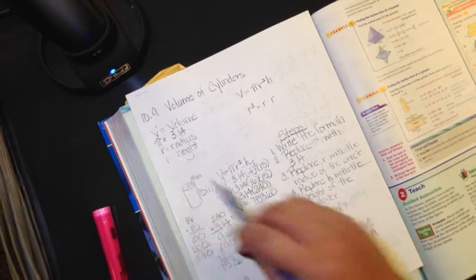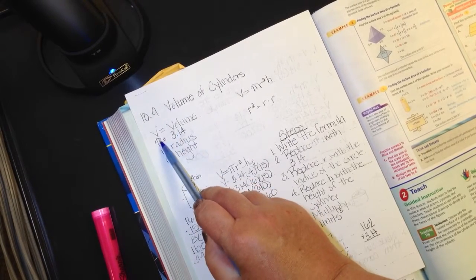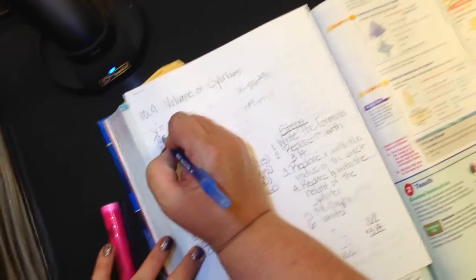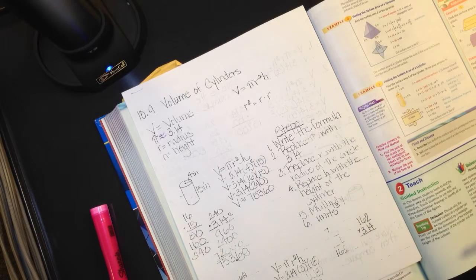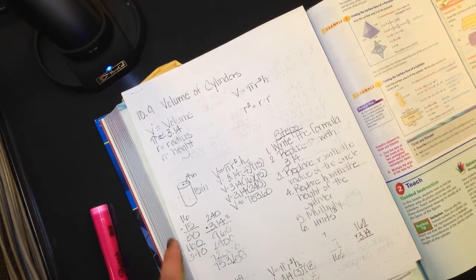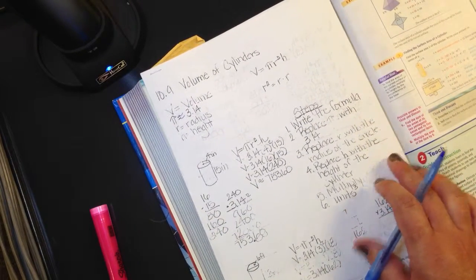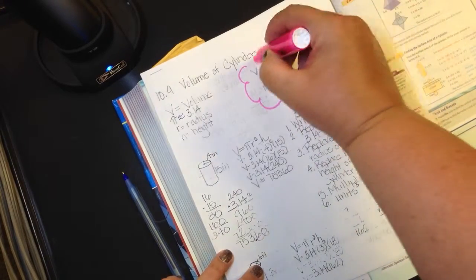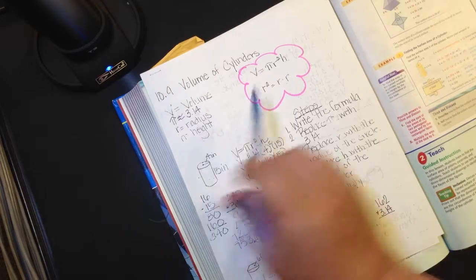Today, the cylinders, the V stands for volume, just like yesterday. You need to remember that pi is equal to 3.14, but that's really an approximate. Remember, it goes 3.14 and so on forever. R is equal to radius, H is equal to height, and the formula that you're going to need today is volume is equal to pi r squared times h.